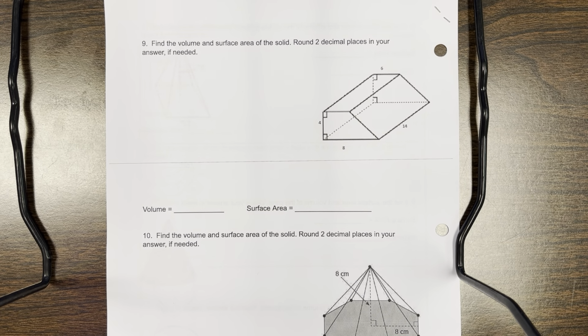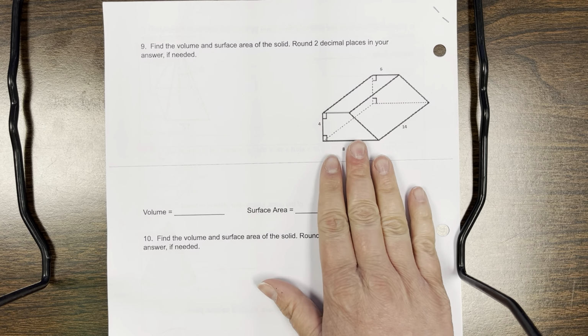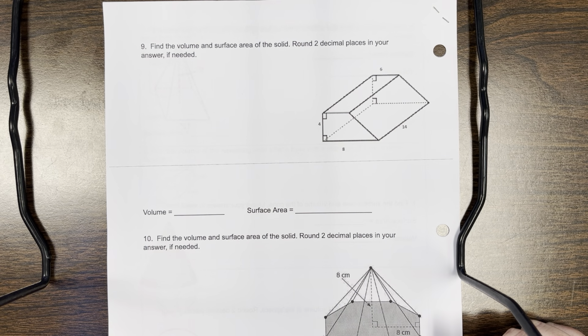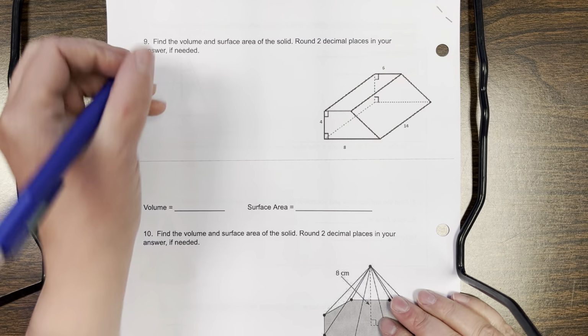All right, last page of the review. So number 9 says find the volume and surface area of the solid, round 2 decimal places in your answer if needed. So this is a prism. It is a trapezoidal base, and first it has volume, so we'll find volume first.